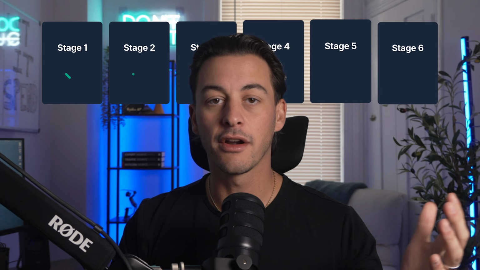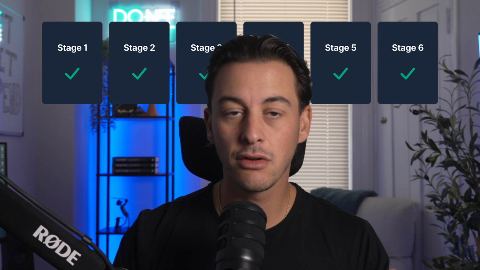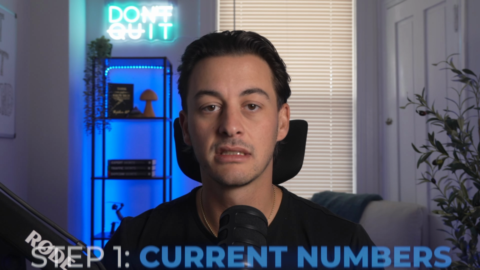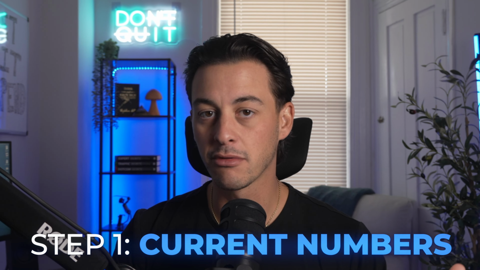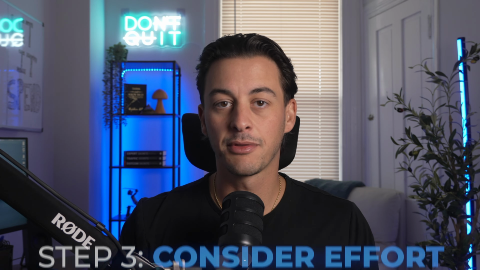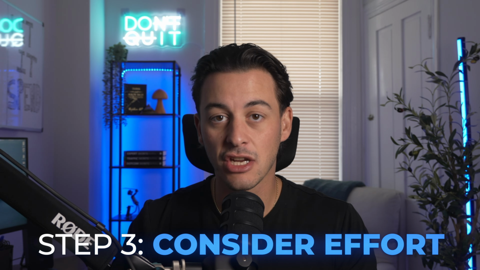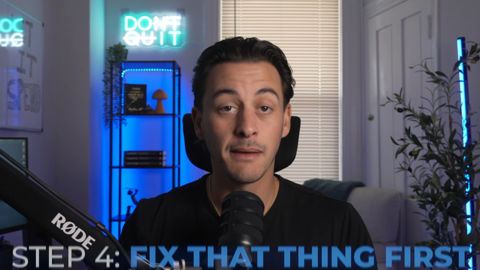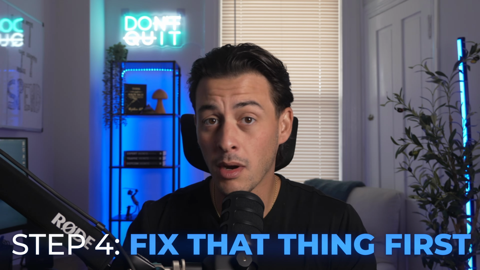So now that you've audited all 6 stages, here's how you decide what to fix first. Step 1, write down your current numbers for each stage next to the benchmark. Step 2, calculate the gap. Which stage is furthest below the benchmark as a percentage? Step 3, consider the effort. Which stage can you improve the fastest with the least amount of time, money, and energy? Step 4, fix that one thing first, one bottleneck at a time. Give it 7 to 14 days and then you can measure it again, but don't focus on everything at once.